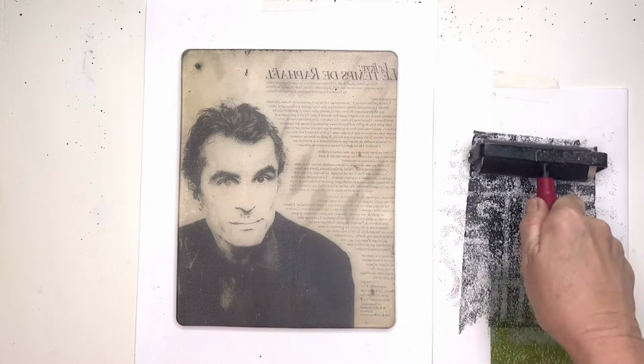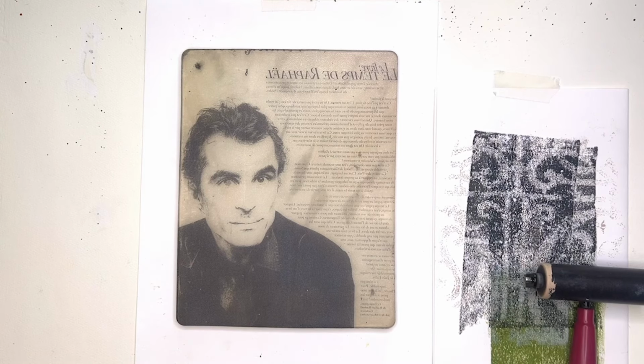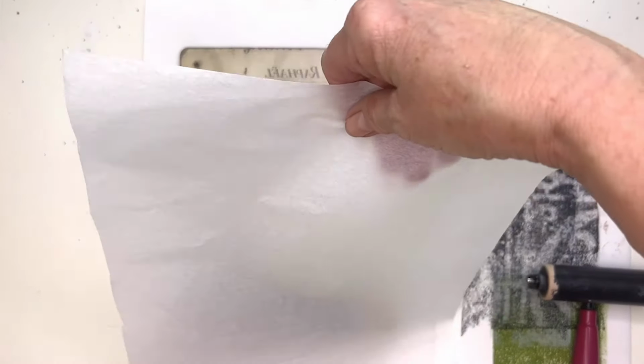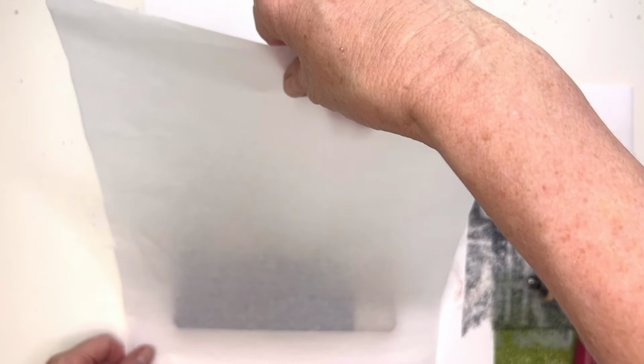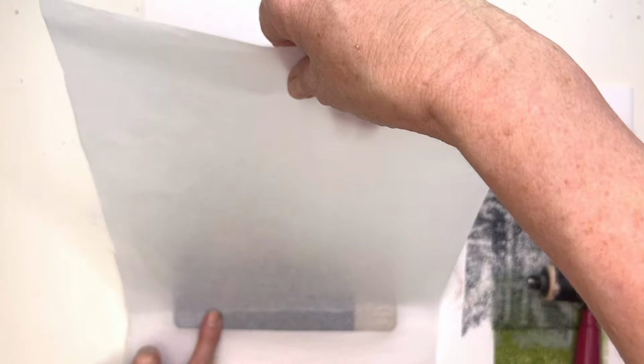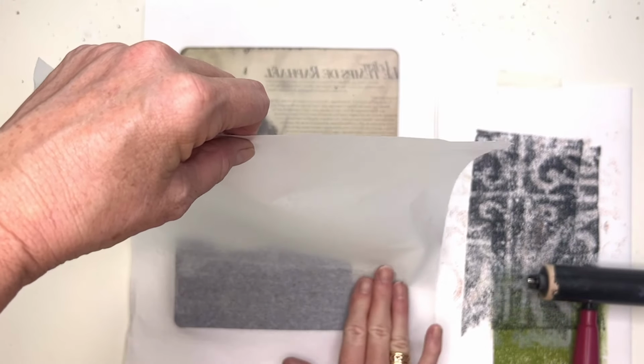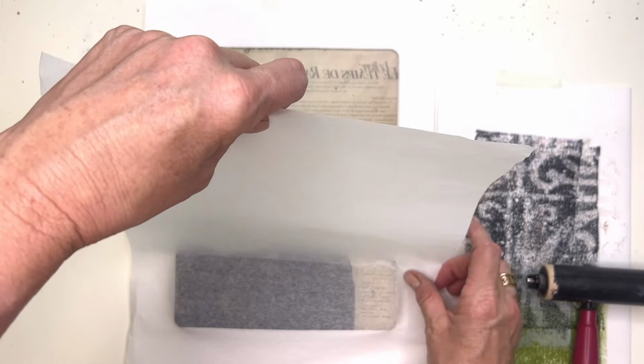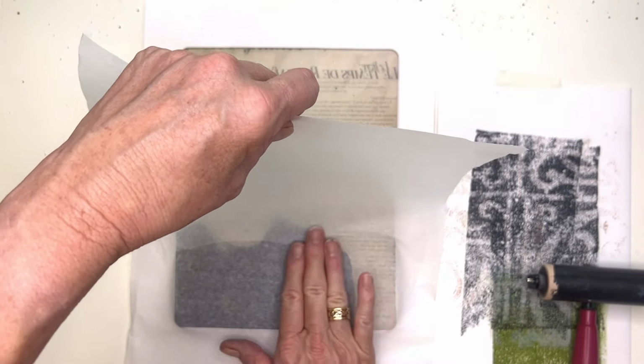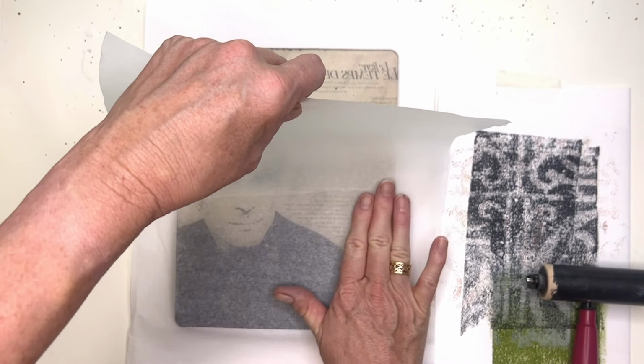And I am going to change my mind again. I'm going to quickly grab some tissue. Hopefully it won't dry on me while I'm doing that. Okay, so I'm catching that bottom edge. Tissue just gives me a much greater opportunity to use it in collage.